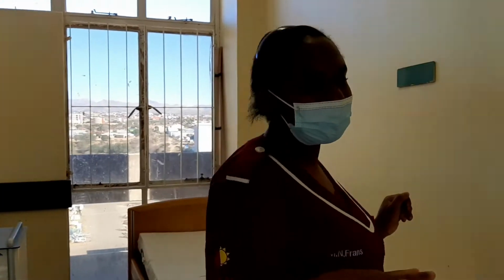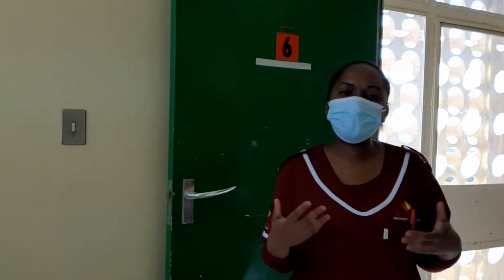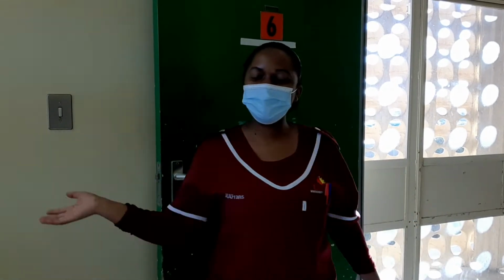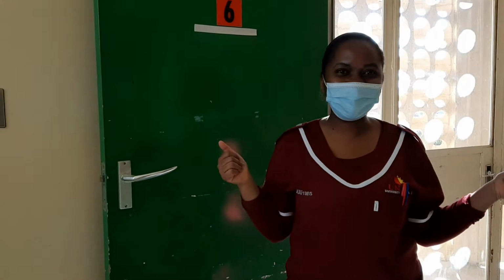So firstly, what type of patients do we find here in the gynecology ward? These are patients with any problem to the female reproductive system. So we can have females who are having miscarriages, incomplete abortions, or patients who maybe have cancer of the cervix or a tear of the uterus or the womb, anything related to the female reproductive system. So come along as I show you around the ward.